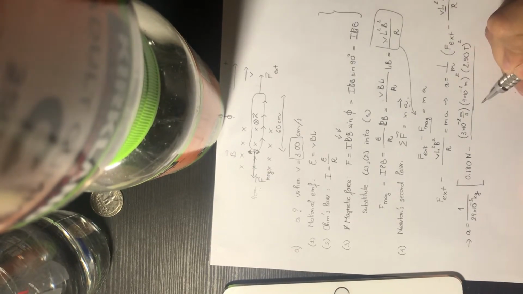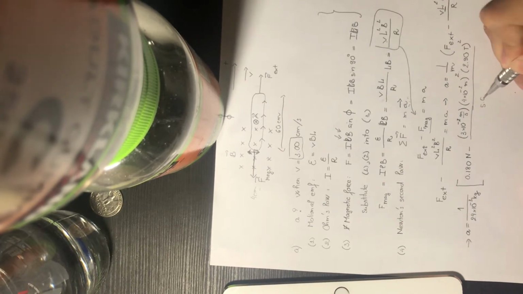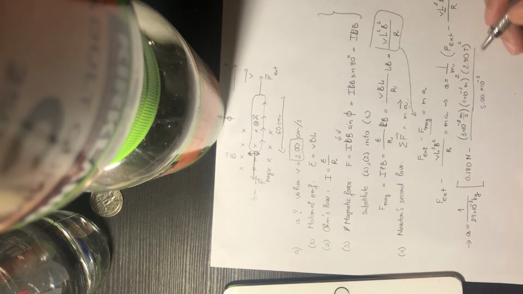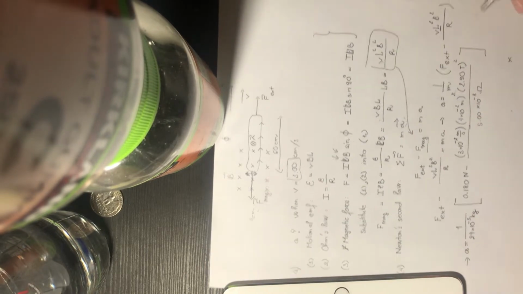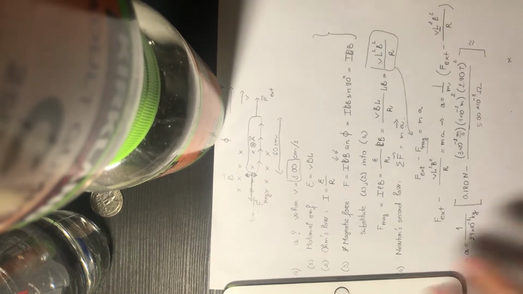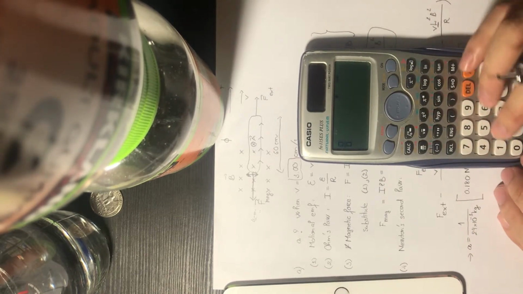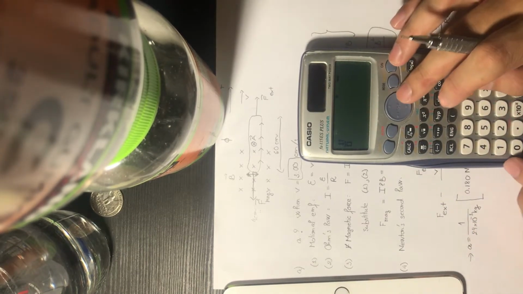And the resistor is 5 times 10 to the power of negative 3 ohm. And then we will find out the acceleration.